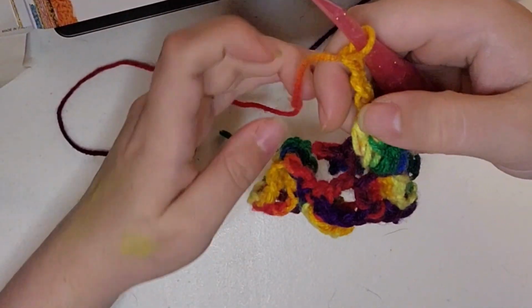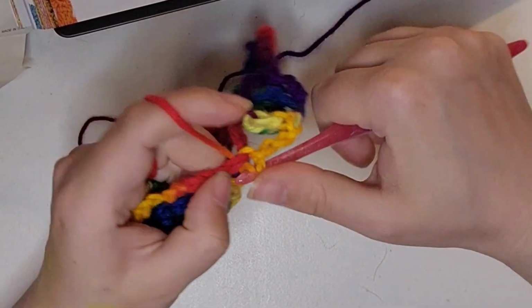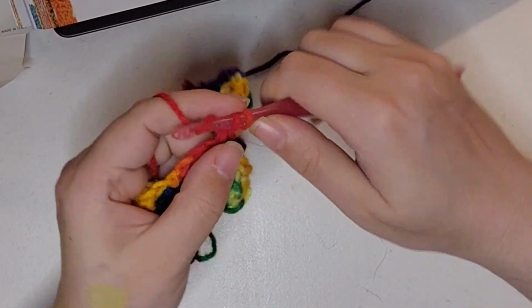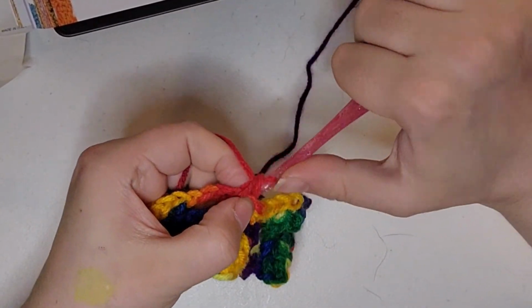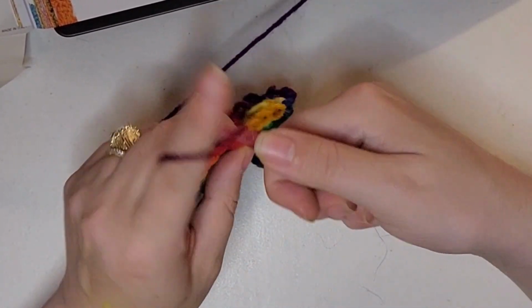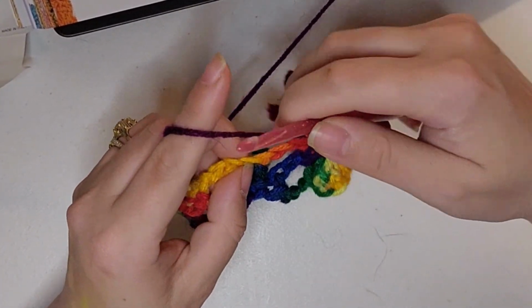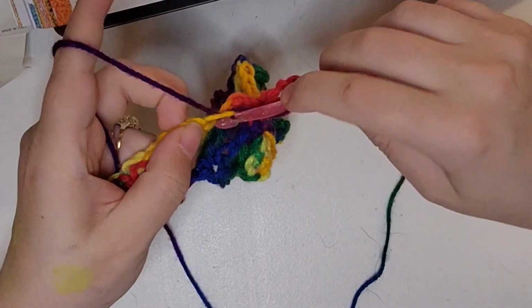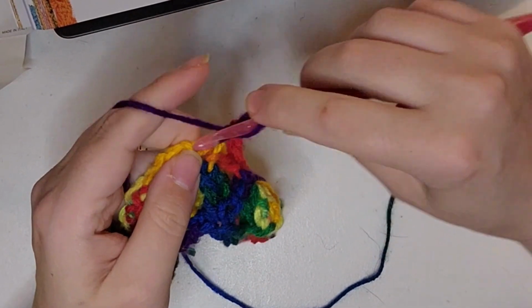Okay. Then you chain, and then you're gonna do your single crochets over the arch of the popcorn, and then you're gonna chain 3, and you're going to do your popcorn stitch into the one directly over the other popcorn stitch.